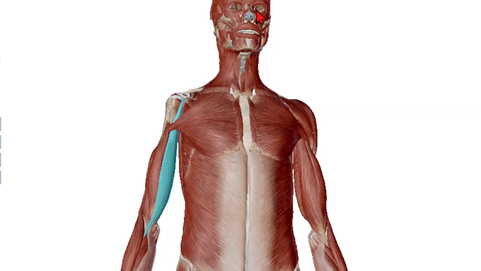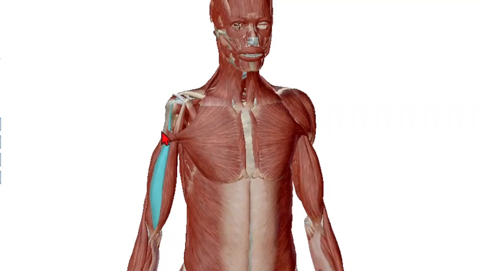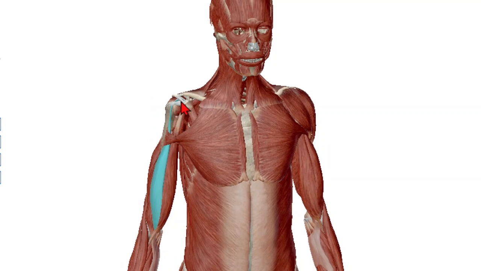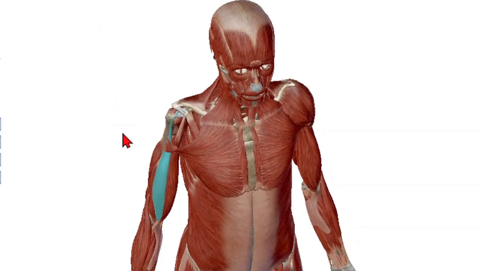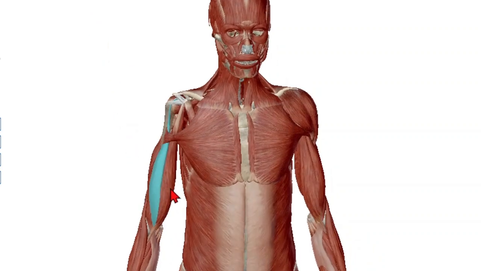This is the short head of the biceps brachii, and this is the long head. The long head moves through the bicipital groove and attaches here to the supraglenoid tubercle. Okay, so this is the biceps muscle. This is the short head and this is the long head.